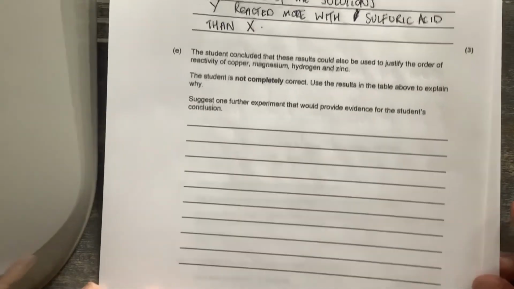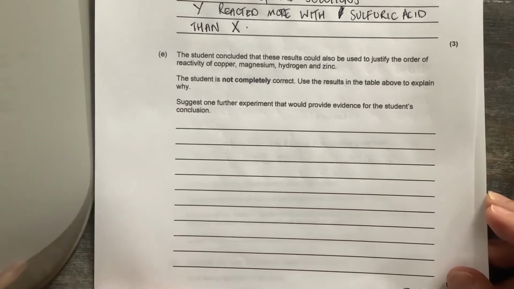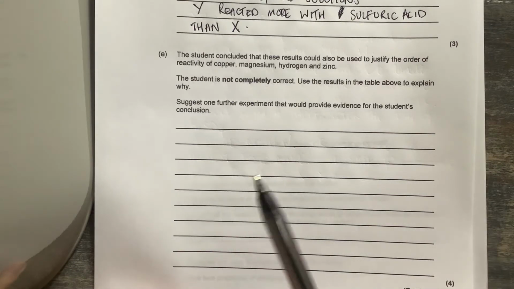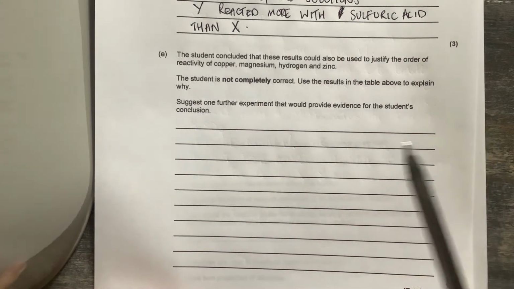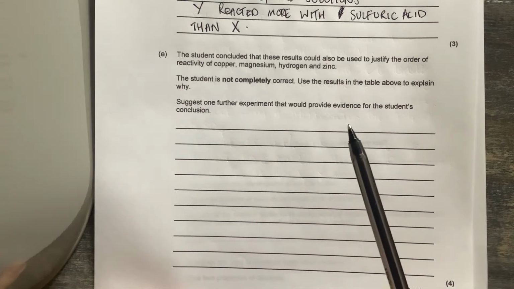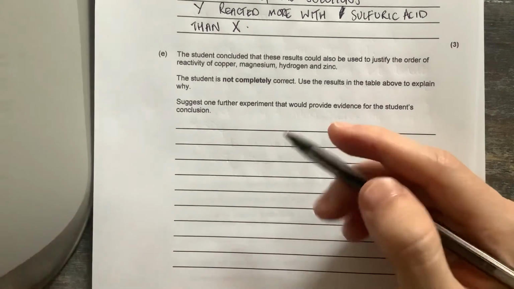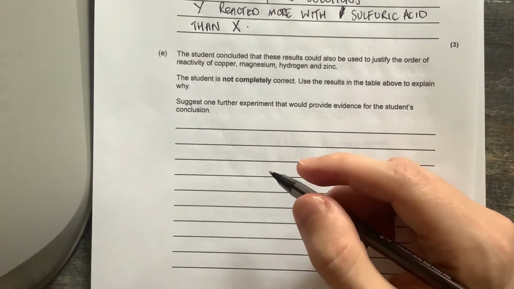Next up, the student concluded that these results could also be used to justify the order of the reactivity of copper, magnesium, hydrogen and zinc. The student is not completely correct. Use the results in the table above to explain why. So, this is what you need to say.